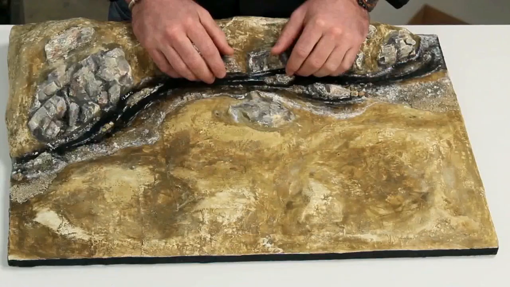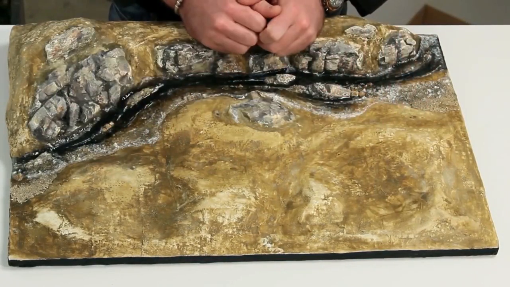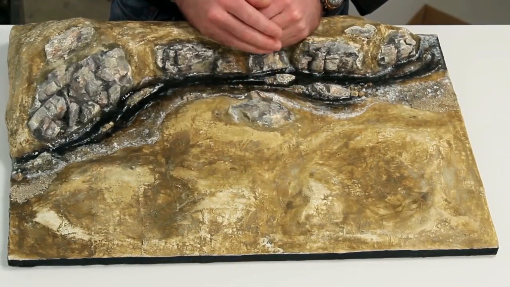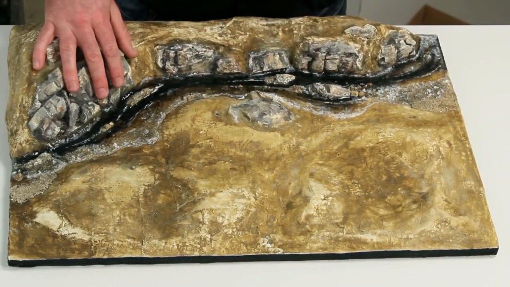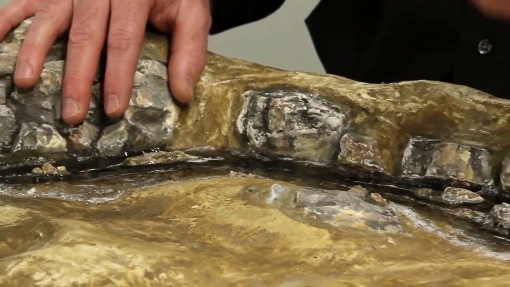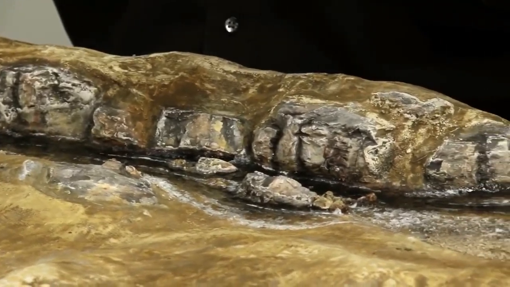Now, as you can see here on this particular diorama, I went ahead and modeled in some interesting features. I put in some rolling hills, some lower lying areas. I got plenty of rocks and cliff faces to landscape around, and then I went ahead and put in a full water feature as well. Now, this is going to allow me to demonstrate how easy it is to use the Woodland Scenics landscape system on several different styles of terrain.